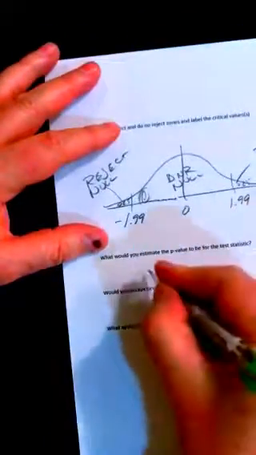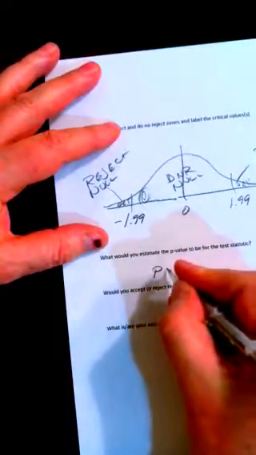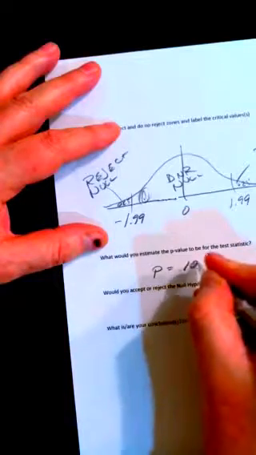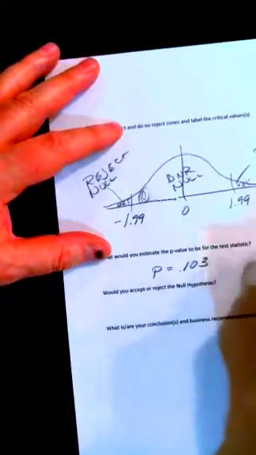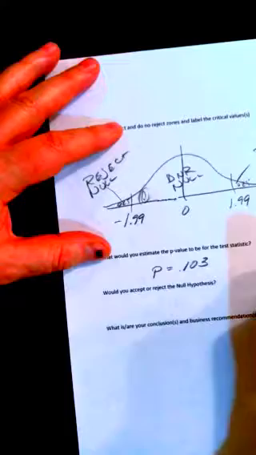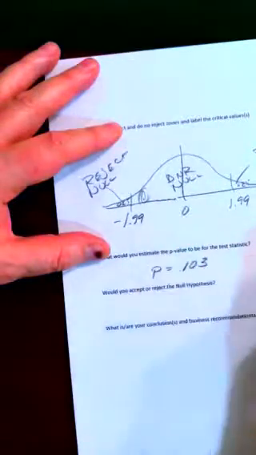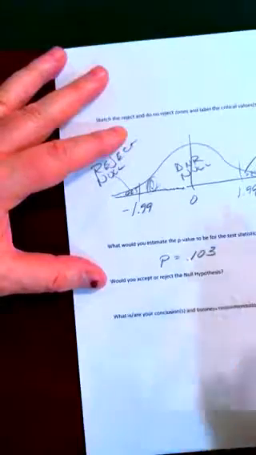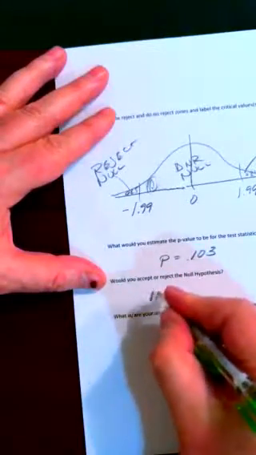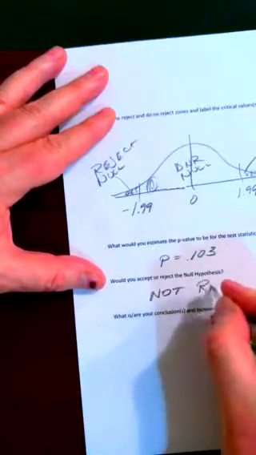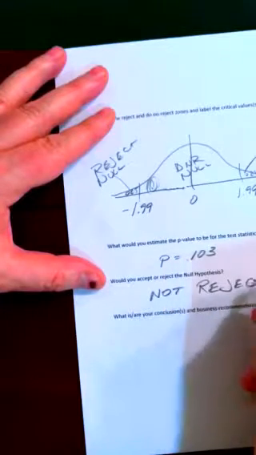And you can see here it's 0.103. So p is equal to 0.103. And we had our standard that p less than 0.05 in order to reject the null. 0.103 is greater than 0.05. So here again, we would not reject the null.